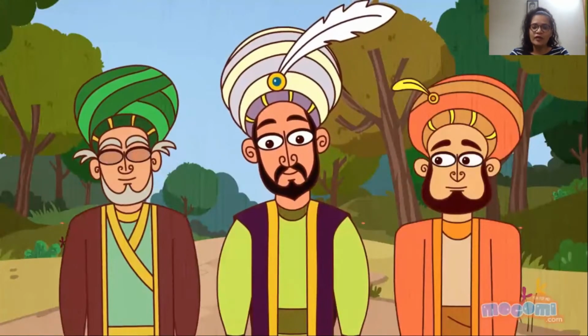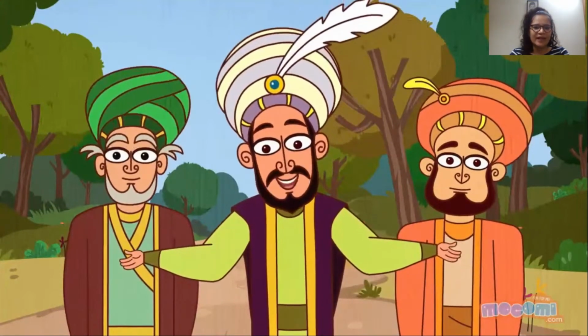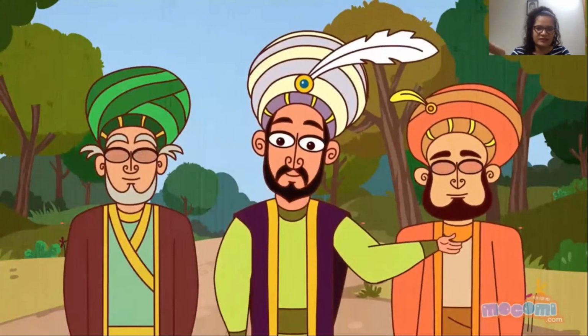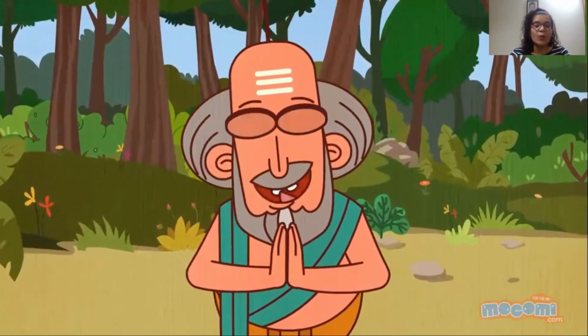And the king was shocked. He's like, old man, what are you doing? Why are you planting the sapling? You won't even get the fruits of it when you're alive. It makes no sense. And the old man said, King, I ate the fruits of the tree which my forefathers had planted. Now, if I plant it, I want my grandchildren to enjoy the fruits of the trees that I plant.